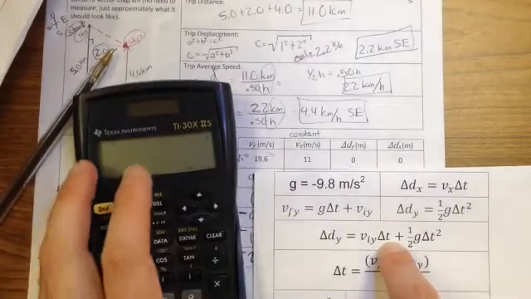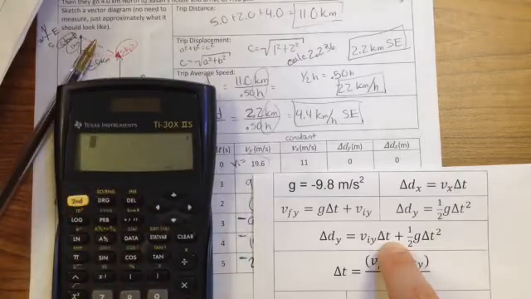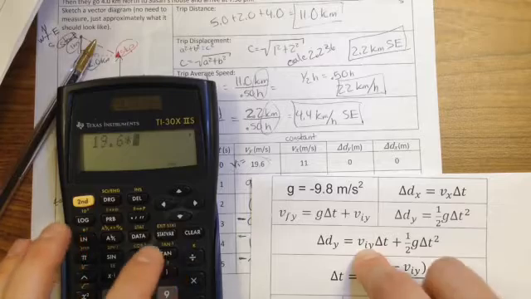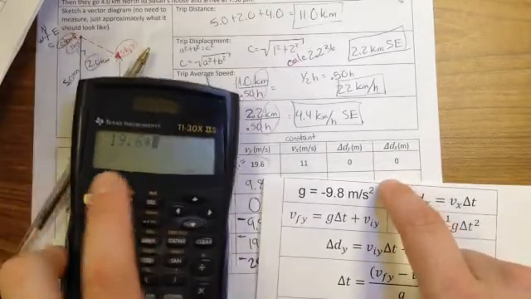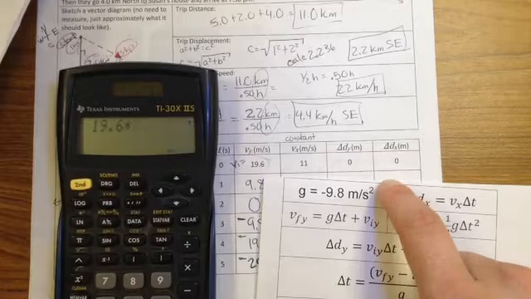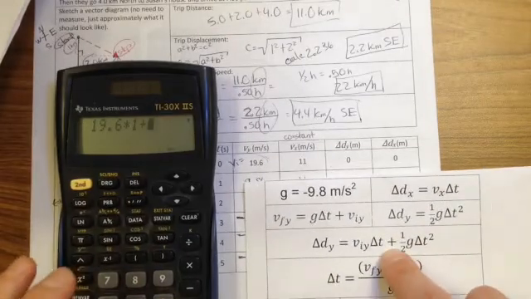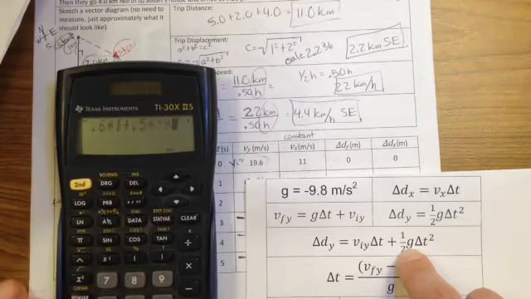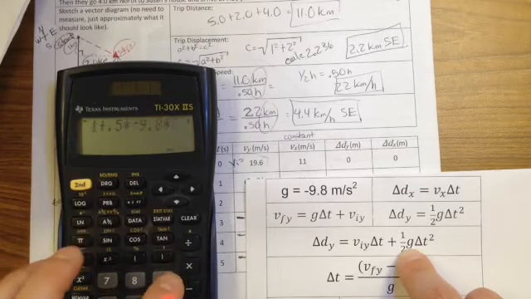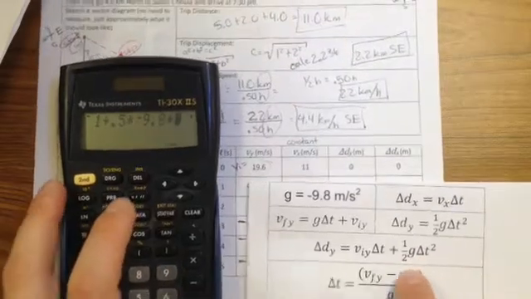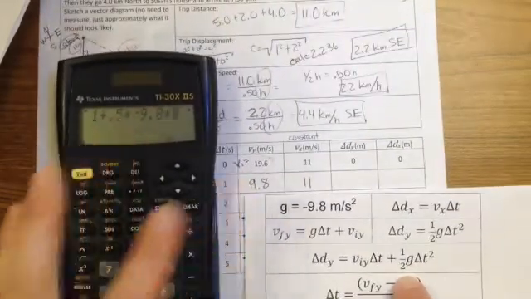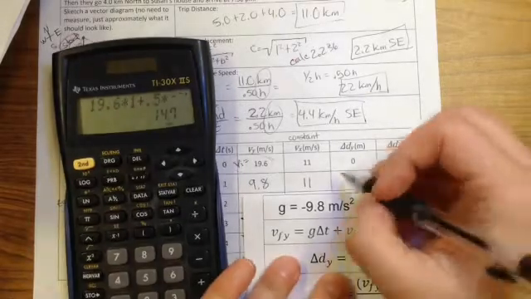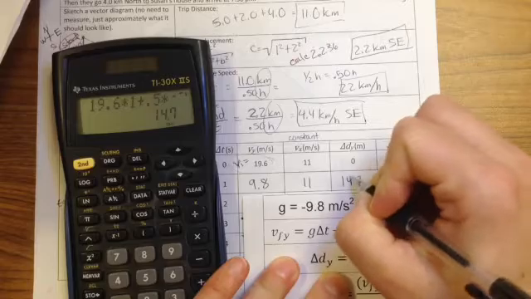All right, so initial velocity 19.6, that's that right there, multiplied by the time. We already have the time, 1 second. Multiplied by 1 second. And then plus 1/2, we're going to put 0.5 in the calculator, multiplied by the negative 9.8 of gravity, multiplied by the time, 1 second, and then squared. Hit enter. And our vertical displacement is going to be 14.7.